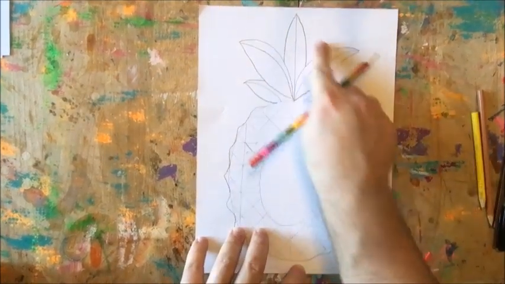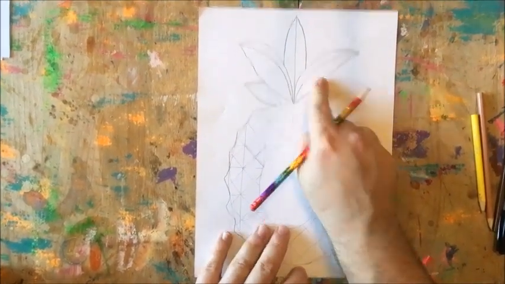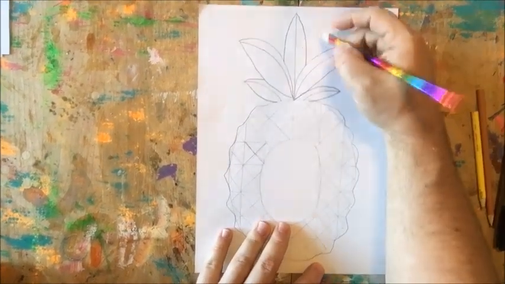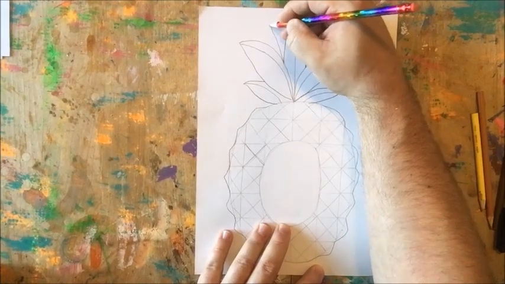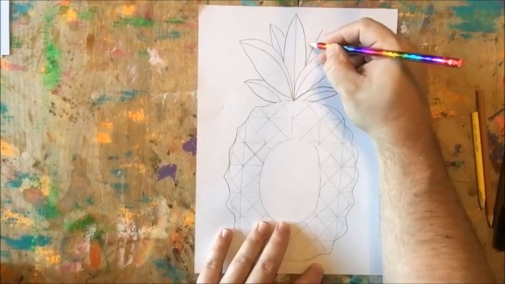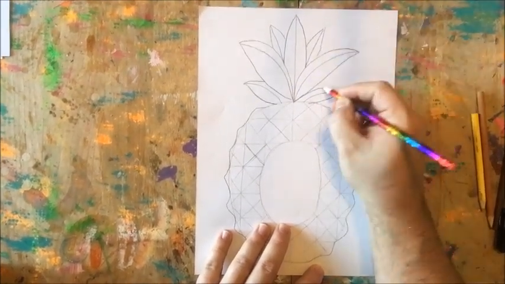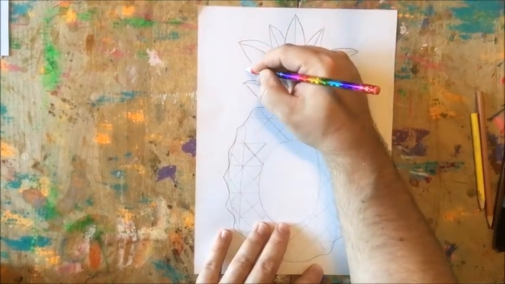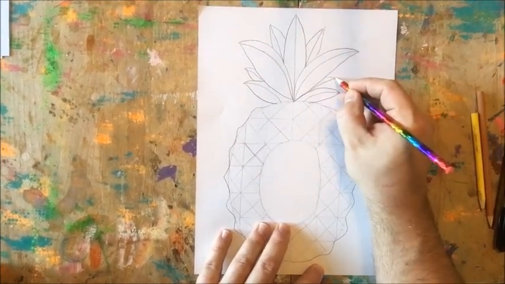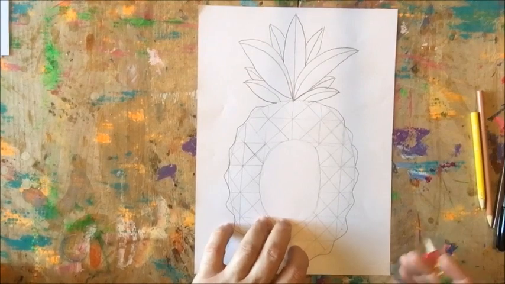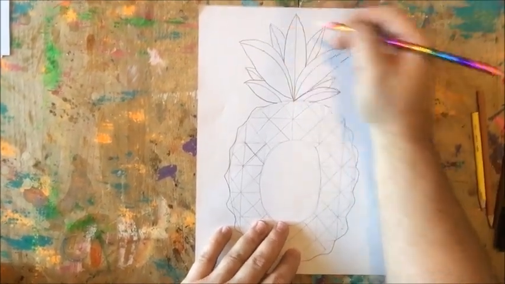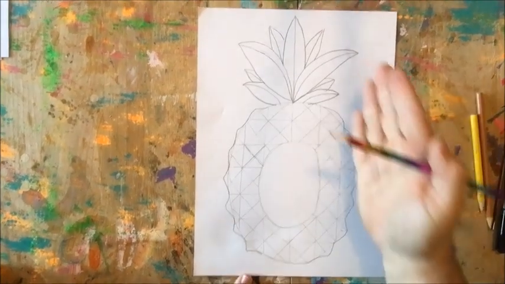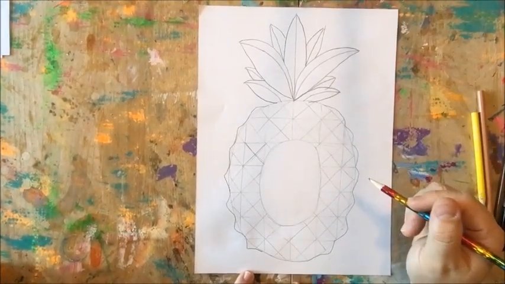Now if you want to be done, you could be done with just that there. But if you'd like to add some more, you can go into the negative space here and add another one, just like that. You could also add more in the negative space here. Okay, that just adds some visual interest. And honestly, you could continue doing that in these negative spaces if you'd like to. I think this looks pretty good. I'm going to leave it just like this.